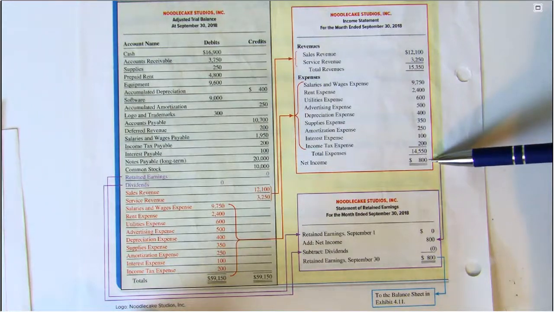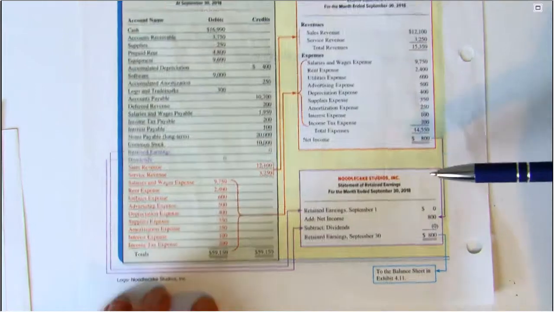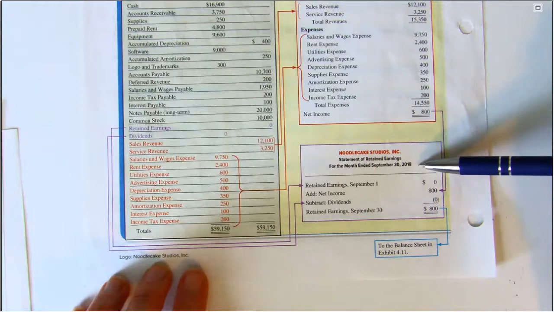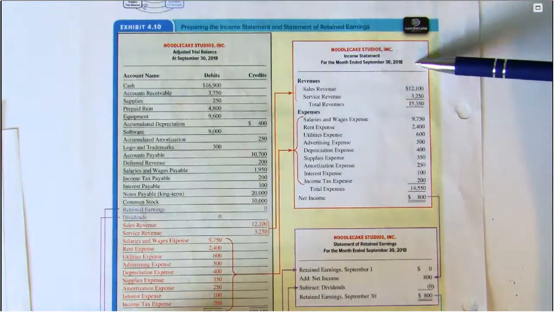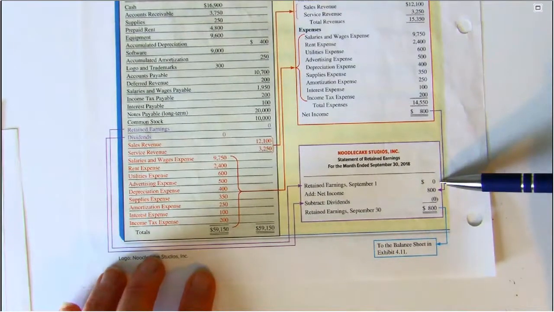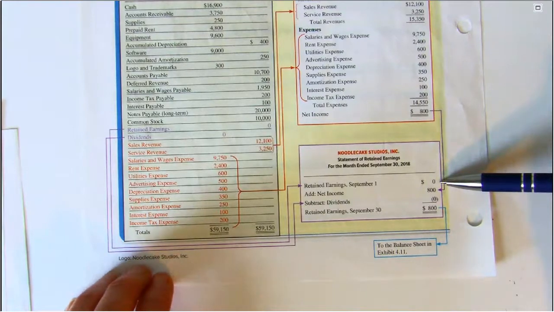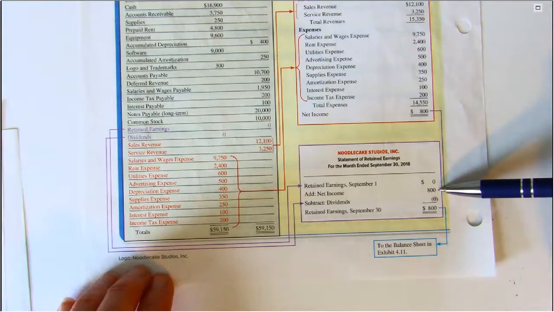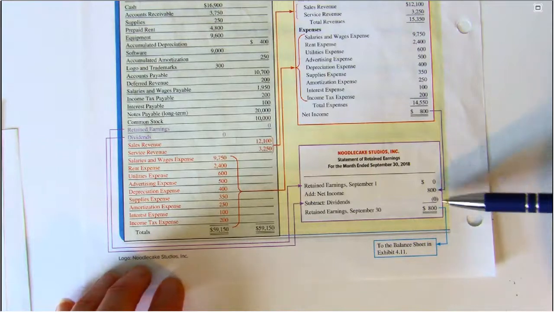Our next financial statement is the statement of retained earnings. So again, we list the name of our company, the name of the statement, and then the time period covered. Both were for the month ended September 30th. Since this is a brand new company, we don't have any earnings from the past. We have earned no net income from the past. So we have a beginning retained earnings balance of 0. And then we add in our net income for this period, for the month ended September 30th, and that's $800.